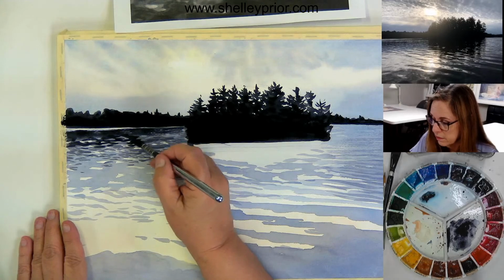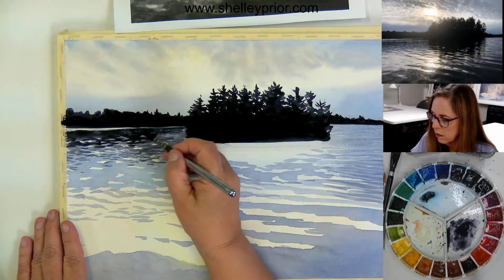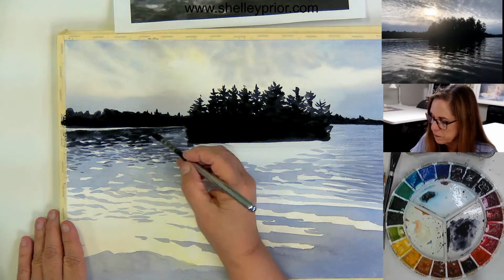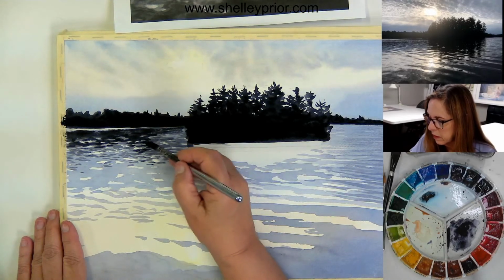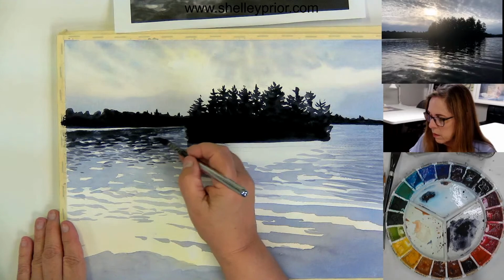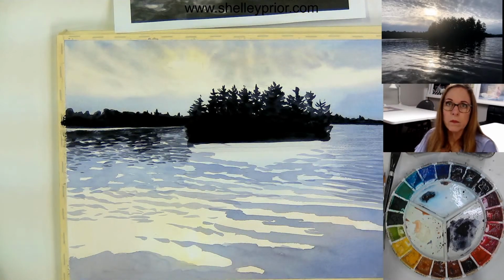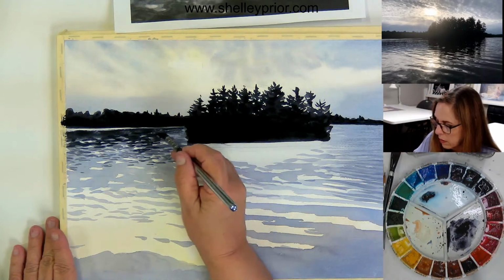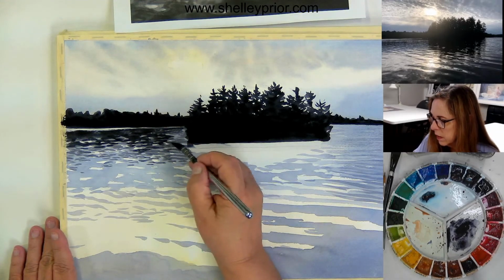Often, not every scenario, but often the reflections are darker than the subject itself. That's particularly noticeable in daytime references, rather not so much with a sunset, but with daytime references, you might see that the reflection is actually darker.